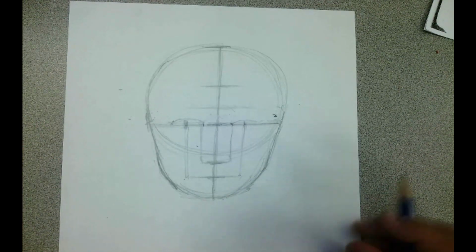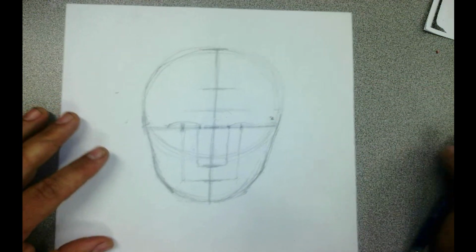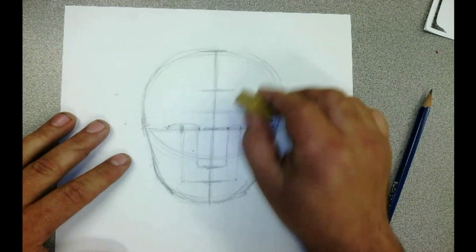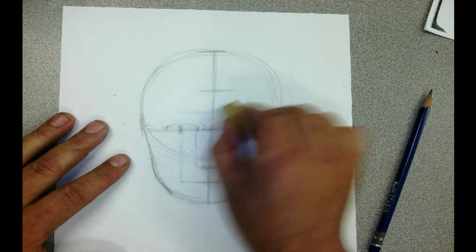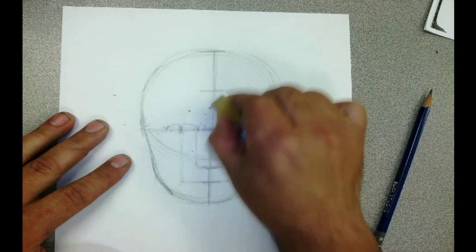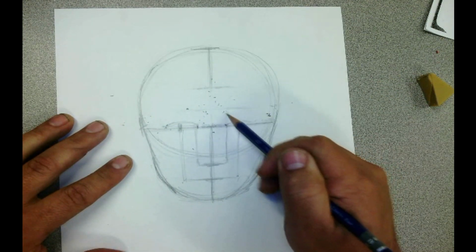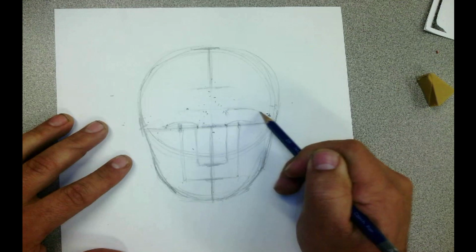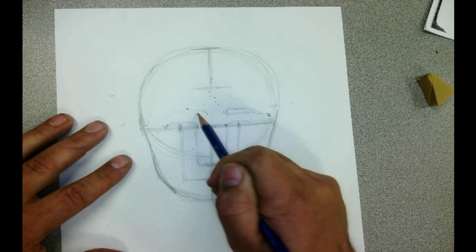Now, at this point, we're going to start really focusing on the form of the face. Since I've got this all mapped out, I can go in and start to erase this line of symmetry coming down on the top. I've got this line that shows where the top of my eyebrows are going to be. So I'm going to just kind of lightly map in.